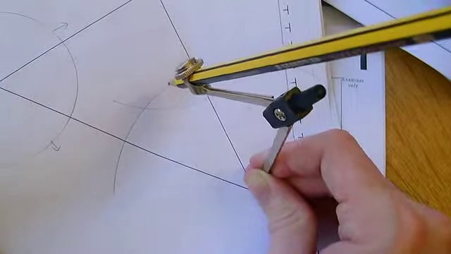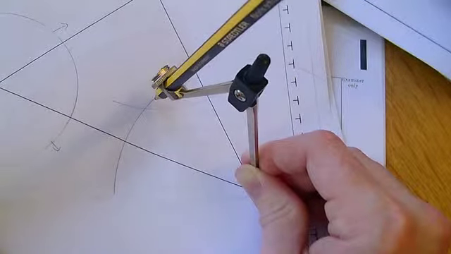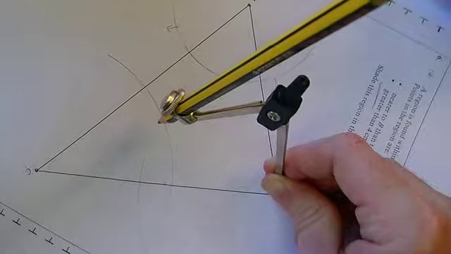Okay, so put your point on C again. Make sure that's the same distance. Yeah? Now go and put the point on B instead, and draw an arc. Perfect.